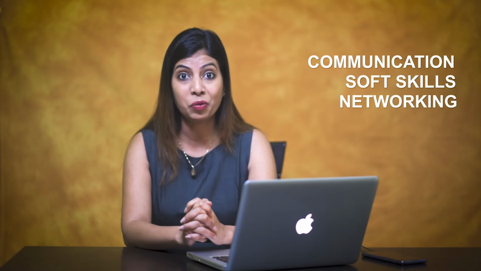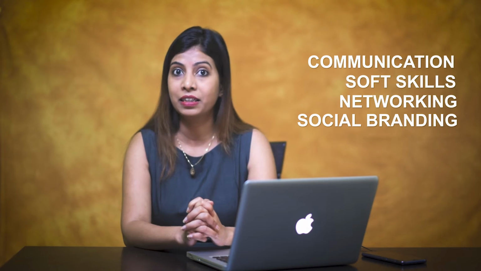Coming back to my example, in my tenure of working with the IT industry for a decade now, I have come across some amazing developers. They are technically very skilled. However, I see that they have restricted themselves to a single company because of lack in a few important skills. Skills like communication, soft skills, networking, social branding, etc. In short, I can say that they lack in self-packaging. Because of this, they haven't been able to get their dream jobs. And a lot of people are going through the same problem.